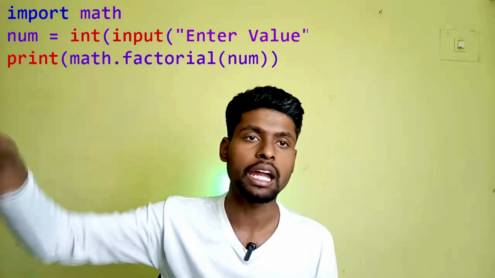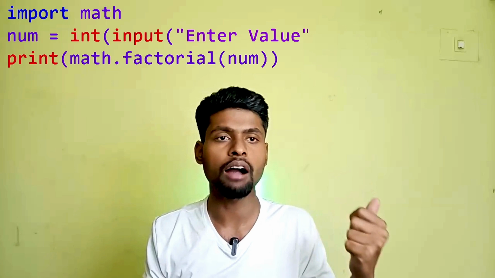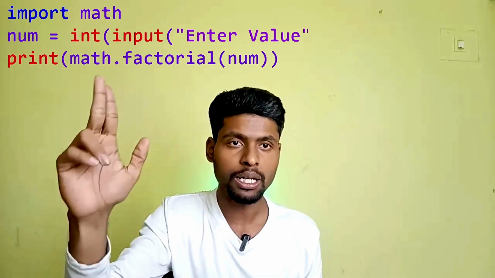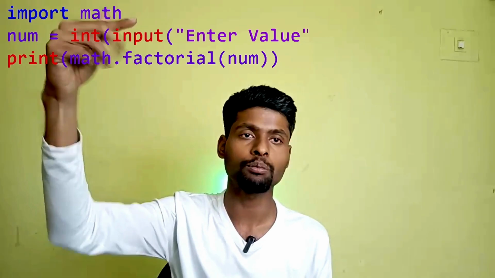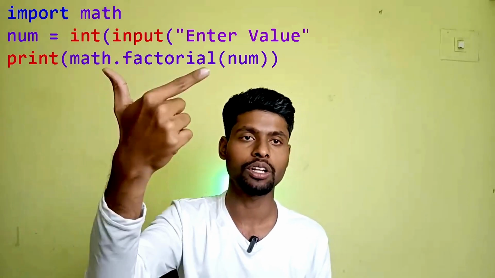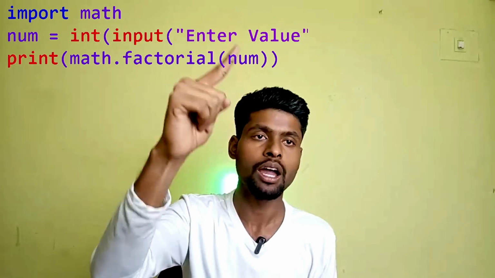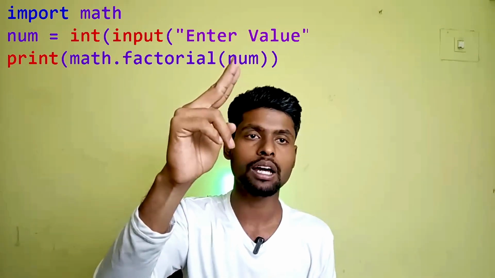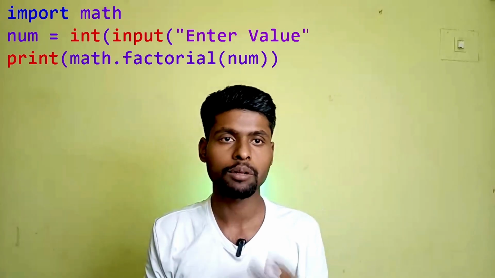Within the print function, first I entered into the math module. Within a math module, we will have hundreds of pre-built functions. So first I enter into the math module, then I am calling the factorial function. While calling the factorial function, I am passing an argument, and what's the current value of num? 5. So the num value will pass. Okay, I'm clear. Let's execute this code.